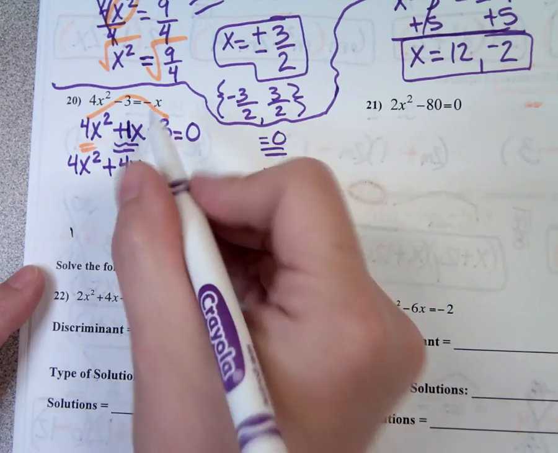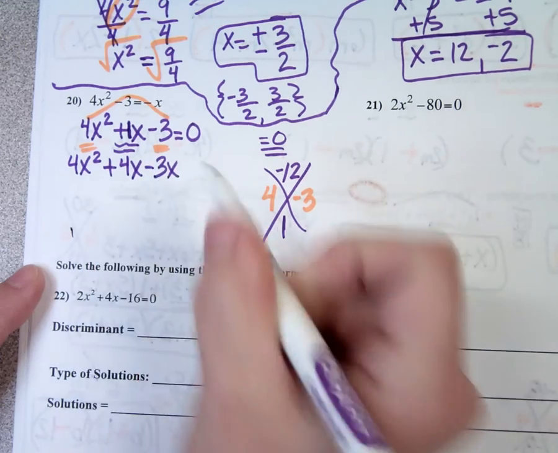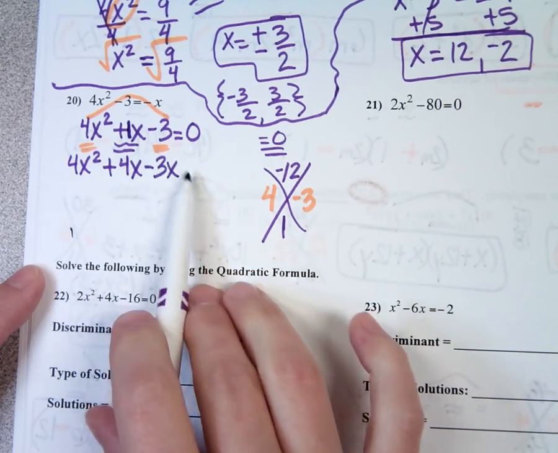A negative 3x. And then I'm going to bring down the minus 3.